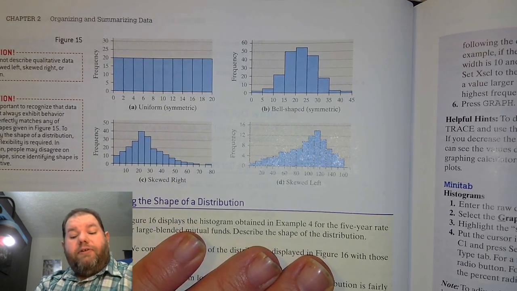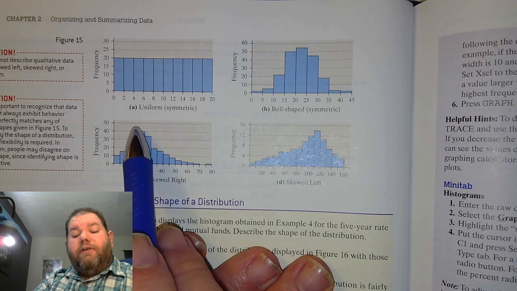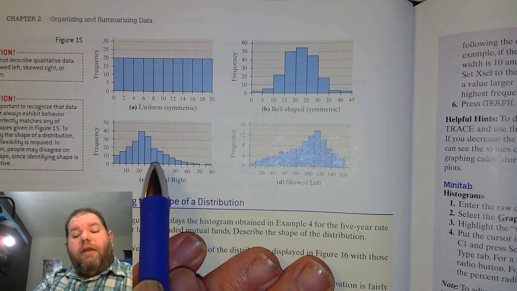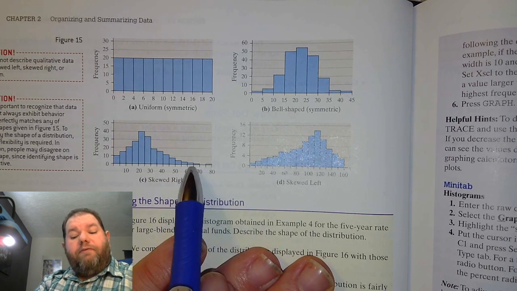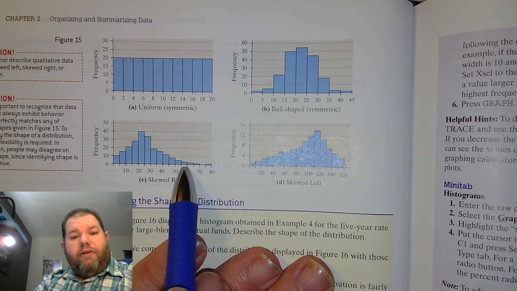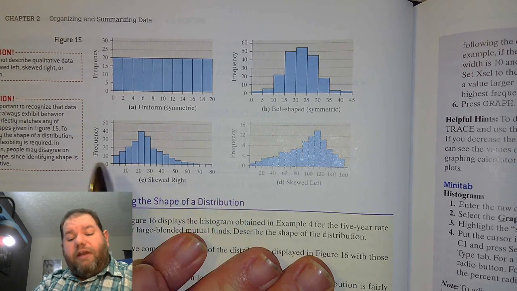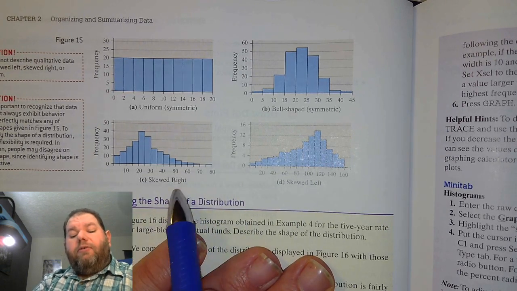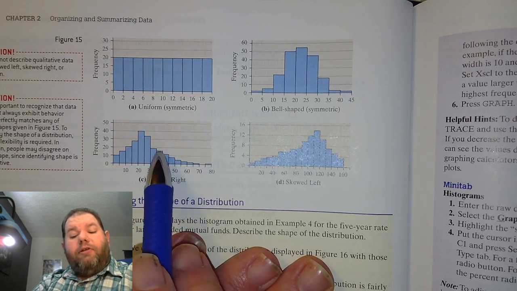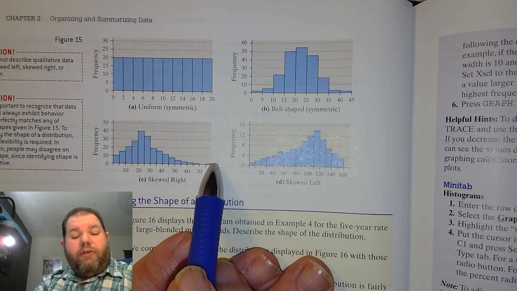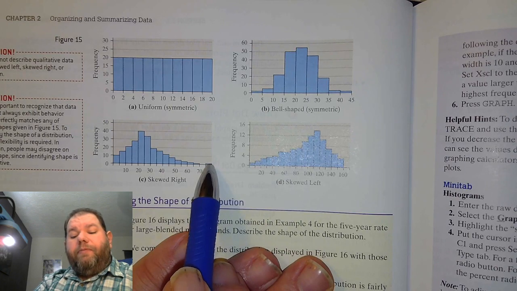The reason we call it skewed right is that this would be considered a bell-shaped graph if not for this tail that's going off to the right-hand side, where we have some extra values on the higher side that we don't have on the lower side. So we say it's skewed right: kind of a bell shape, but with a longer right tail.